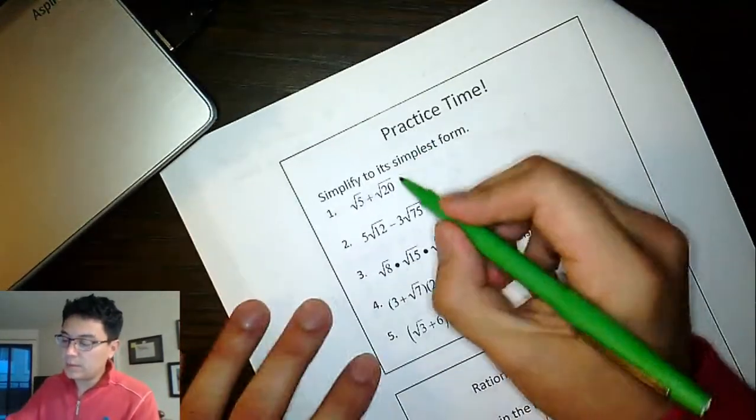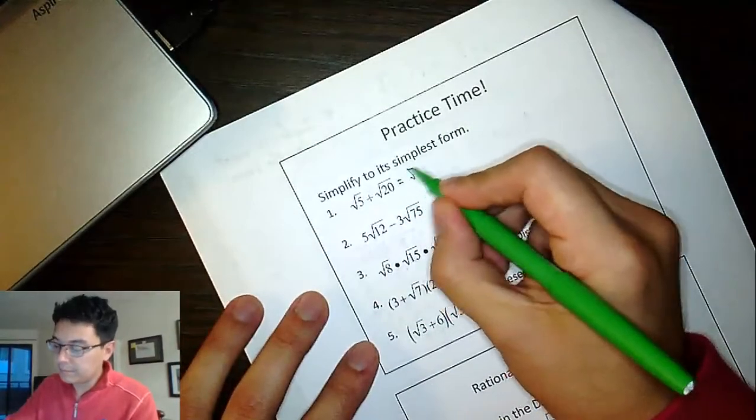All right, we'll talk about conjugates in class. So let's take a look at this one here. So root 5, I can't do anything with that.